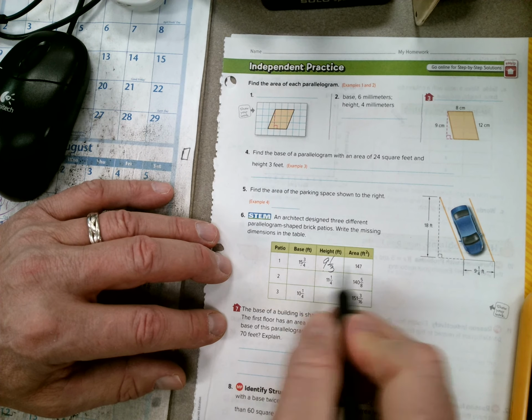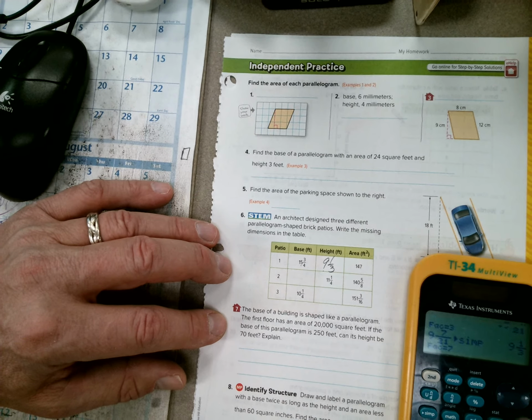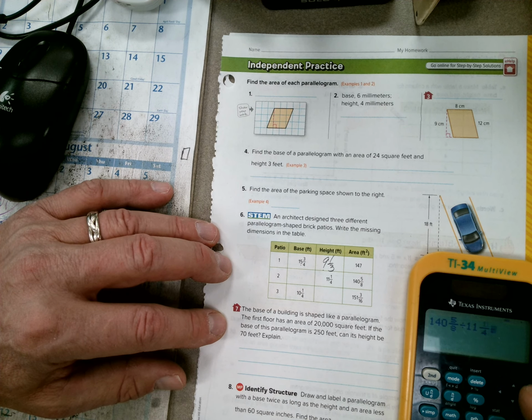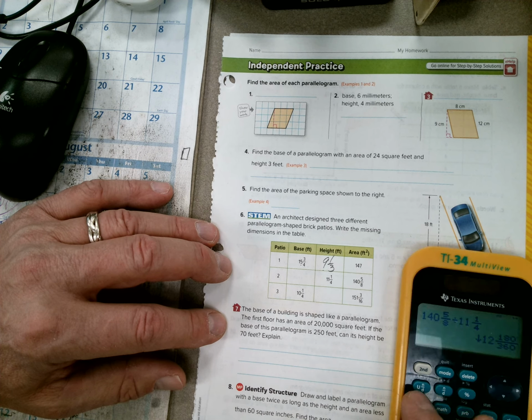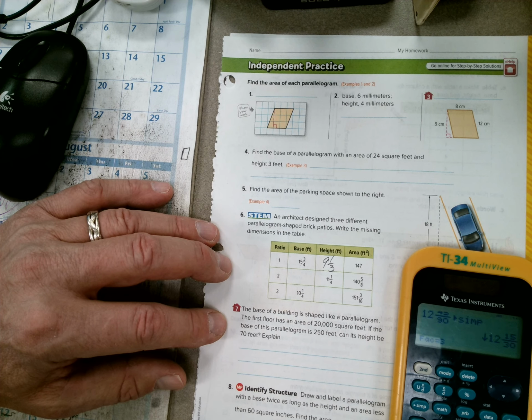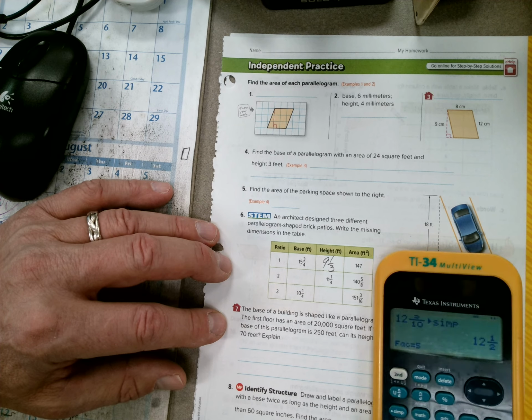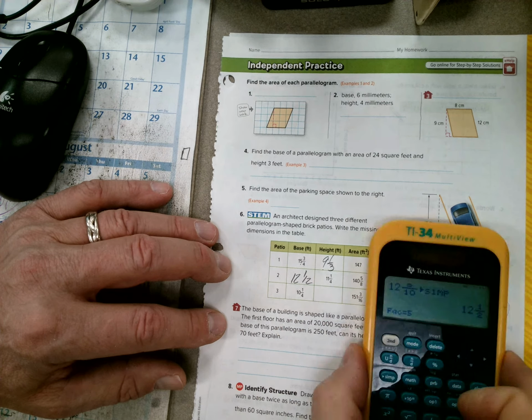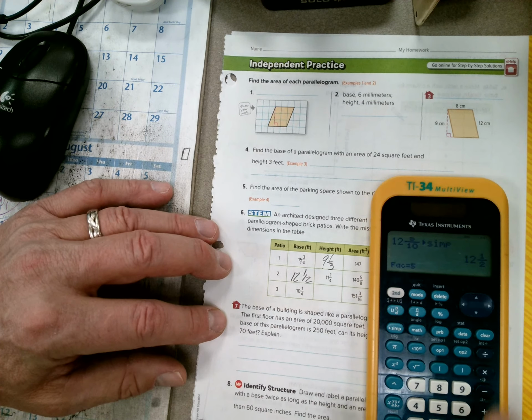So this times this should give me that. Let's go again. 140 and 5/8 divided by 11 and 1, down arrow, 4. And what do we get? Nope, we need to simplify again. And when I do that, I'm going to keep going. Boy, it's nice to have a calculator. We end up with 12 and a half. I guess if I would have looked at that a little closer, I could have eliminated all that simplifying.